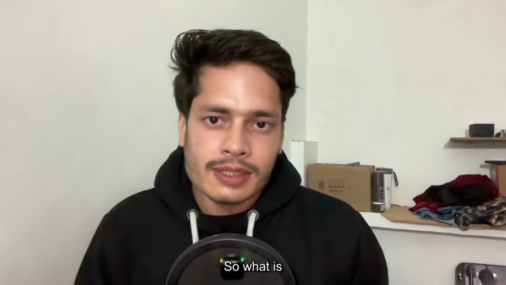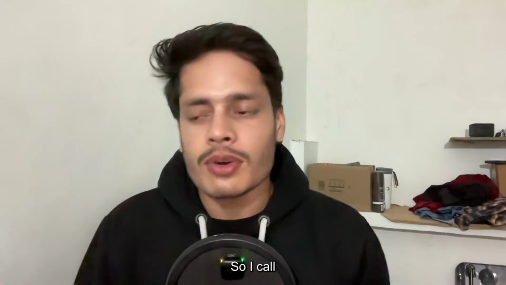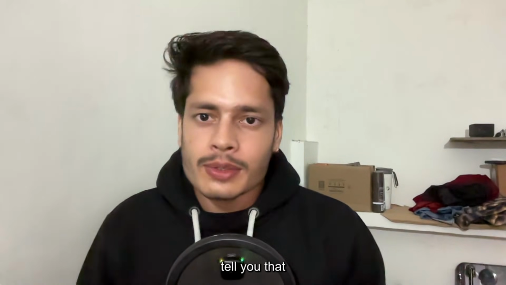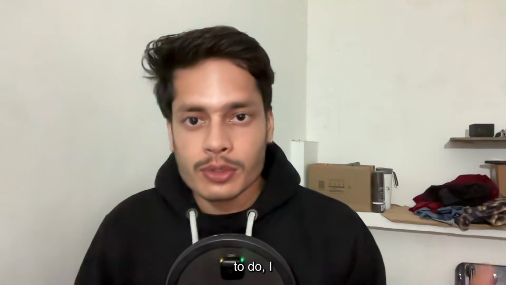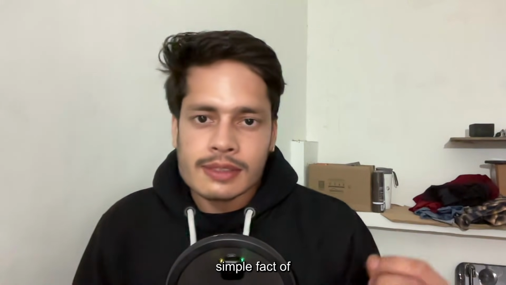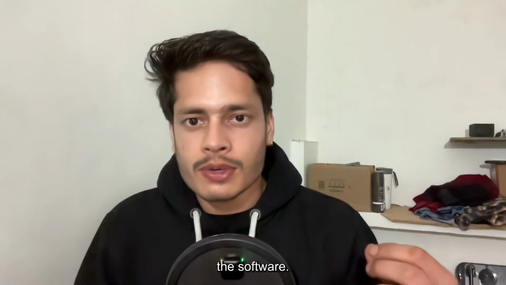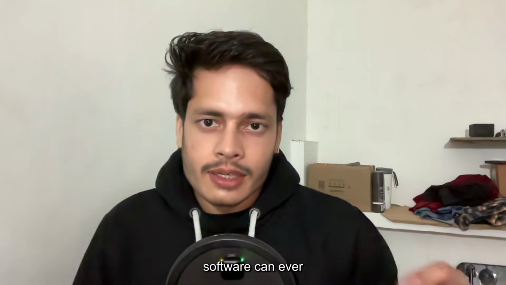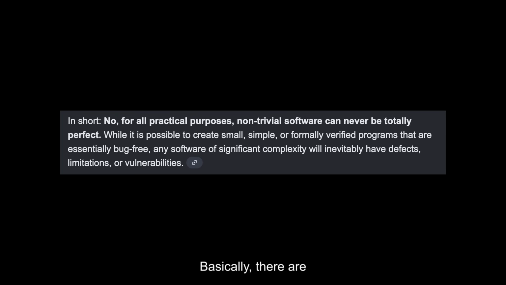So what is this short-term fix? I call it cursor scanning. Before I tell you how to do that and what to do, I would like to tell you one simple fact of software, and that is that no software can ever be perfect. Basically, there is always a need for improvement.